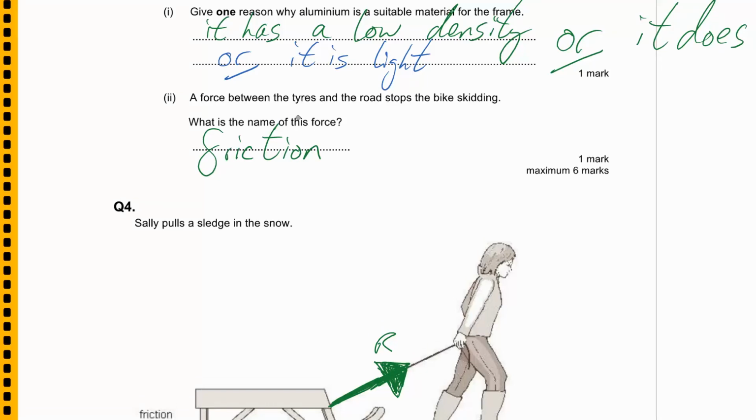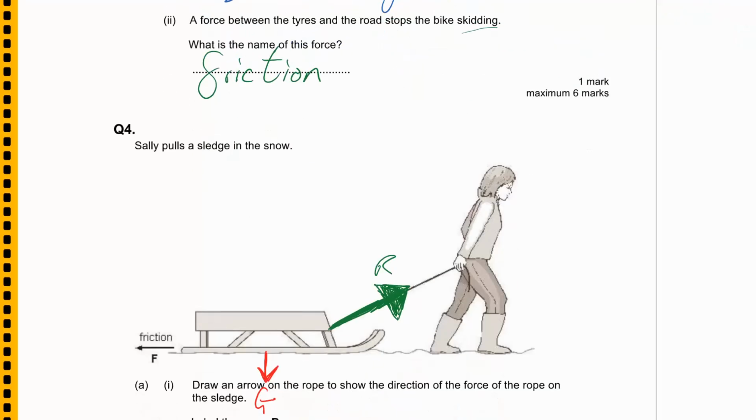Next question. A force between the tyres and the road stops the bike skidding. What's the name of the force? It is friction. While friction will slow you down, it's also very useful because it gives you grip.